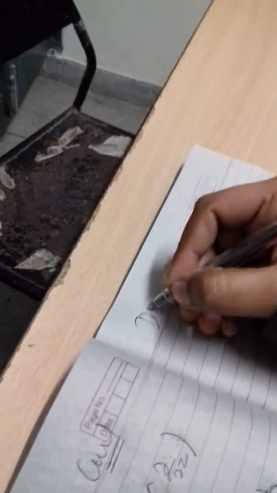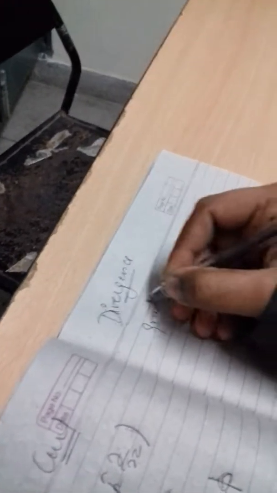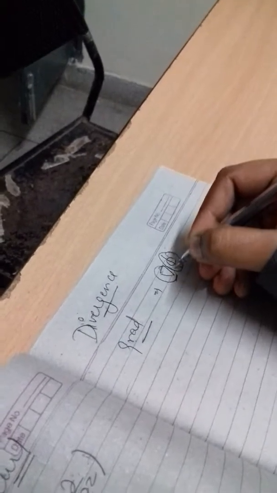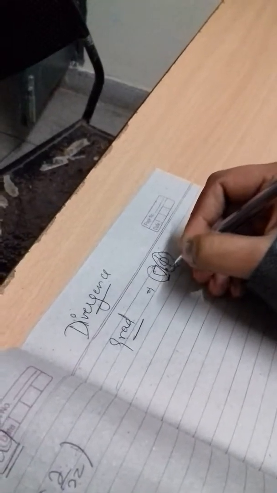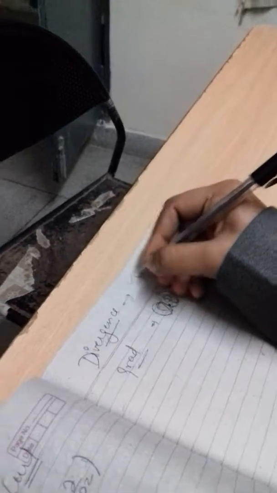And now we come to divergence. As in gradient, phi was a scalar and del was your operator. When operated on it, it gives you a vector form, as you know, right? And in divergence, it is applicable on a vector, and a vector multiplied by a vector with a dot product gives you a scalar.